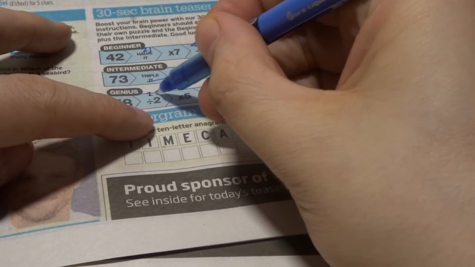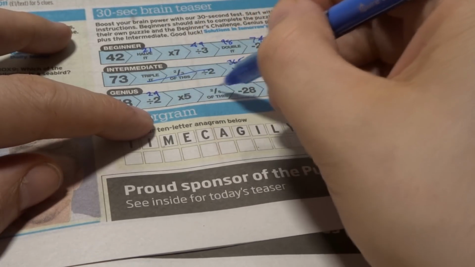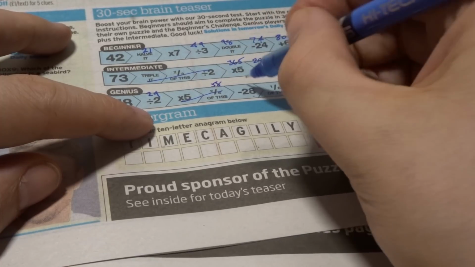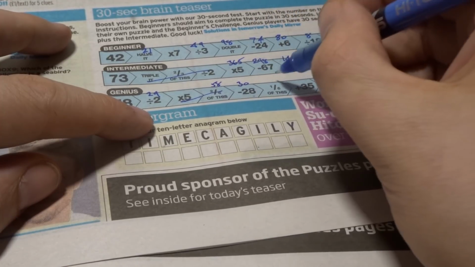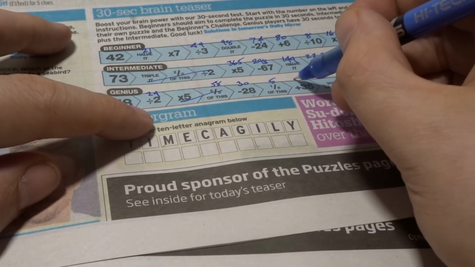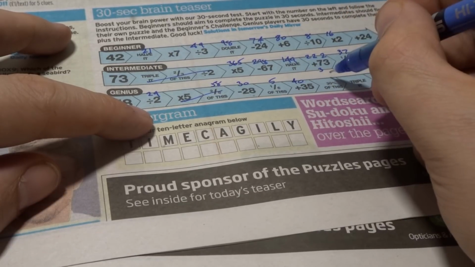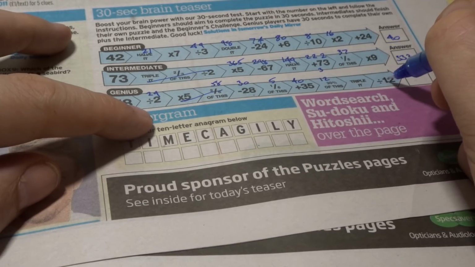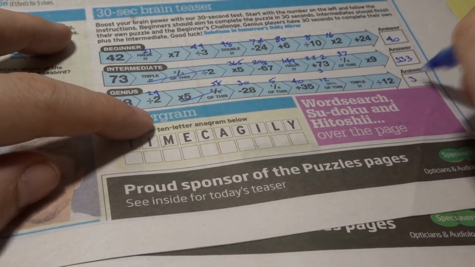58 divided by 2 is 29, times 5 times 2/5 is times 2, so that's 58. Take away 28 is 30, 1/6 of that is 5, plus 35 is 40. 30% of that is 12, triple that, and then divided by 12 is 1, so that's 3.